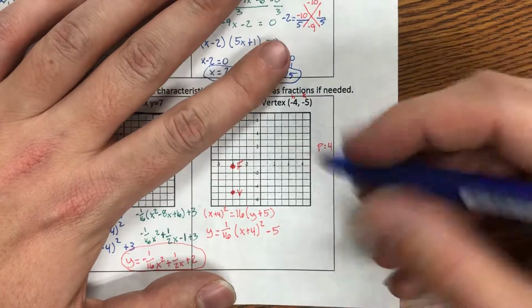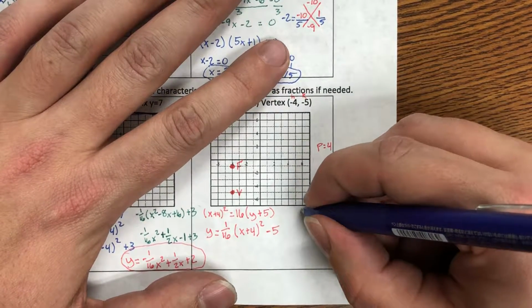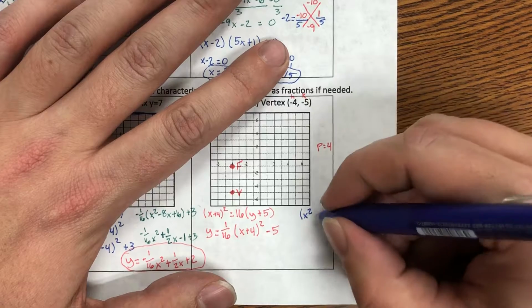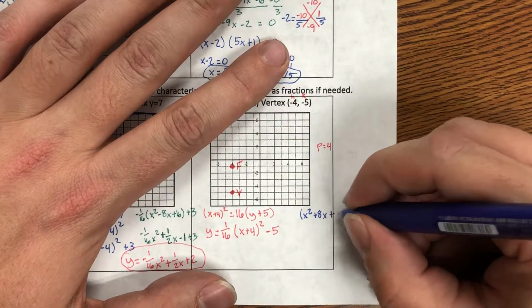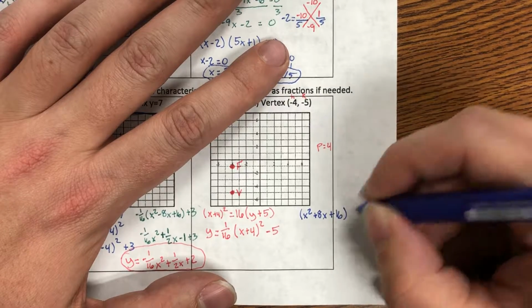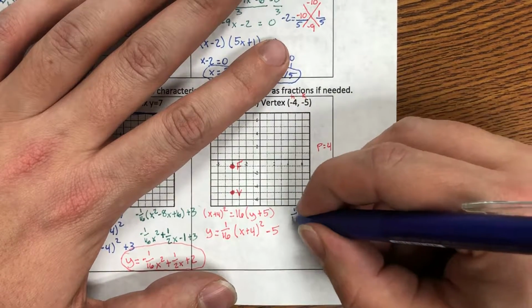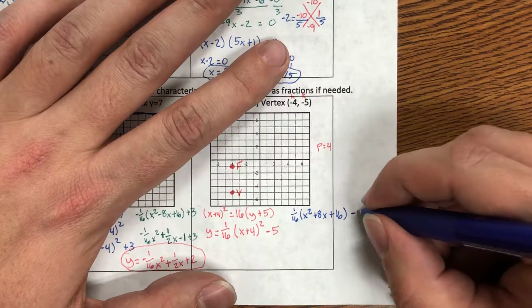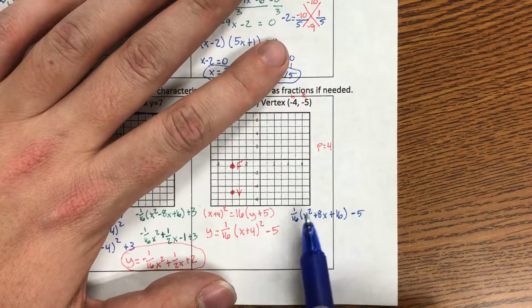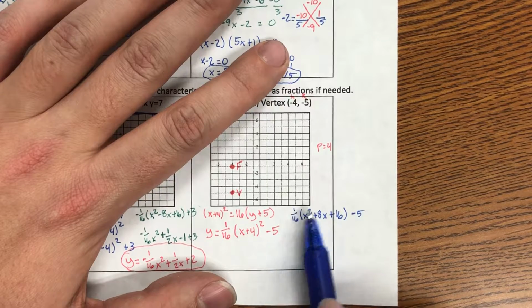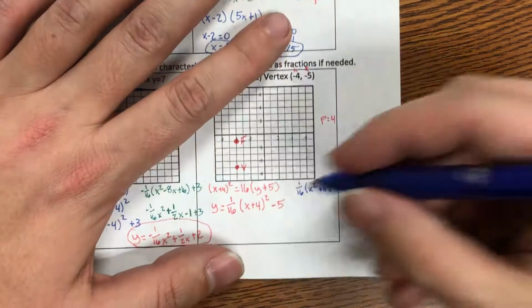X plus 4 squared is x squared plus 8x plus 16. I still have the 1/16 in front and the minus 5 behind. Now I distribute that 1/16 to all parts.